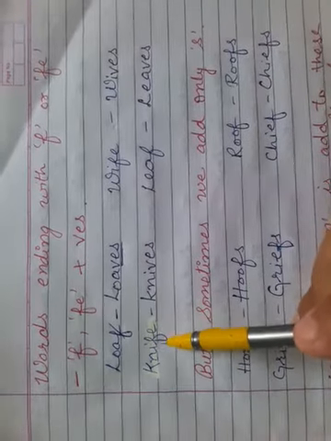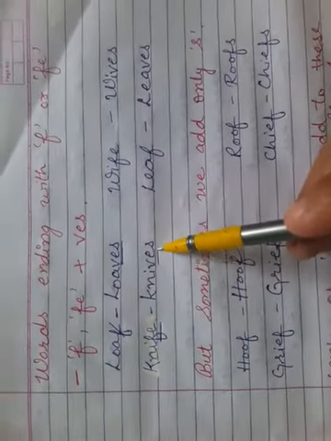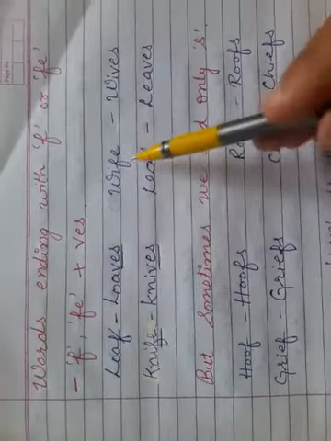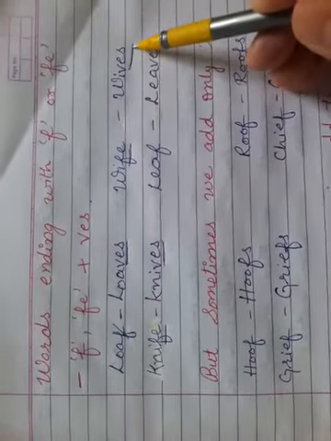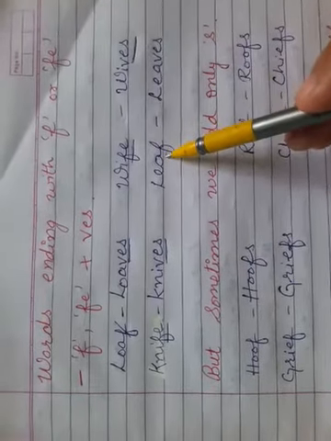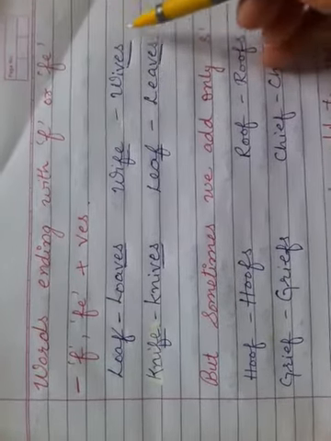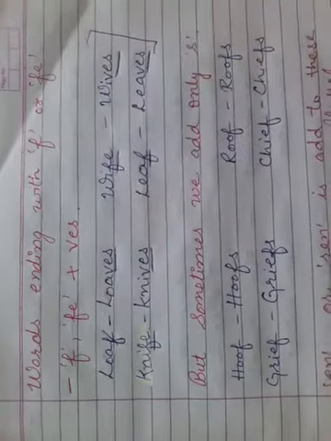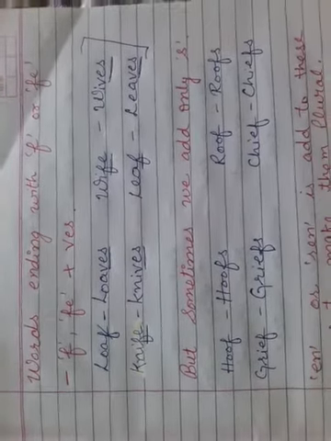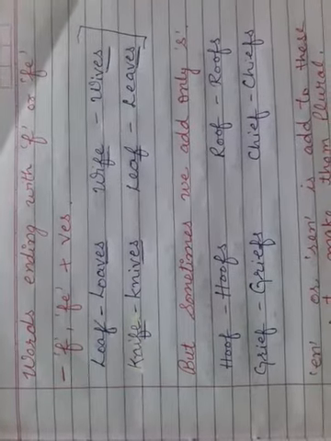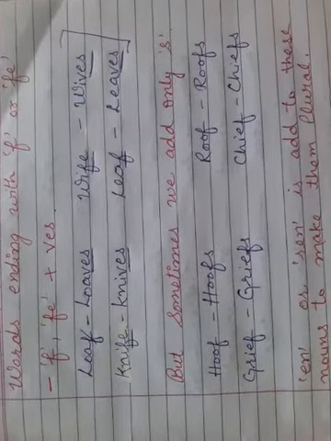Knife, FE at the end of the noun, we remove it and add VES. Wife, we remove FE and add VES. Leaf, F will be removed and VES will be added to make these words plural. Any word that ends with F or FE, we remove F or FE and add VES to make these words plural.